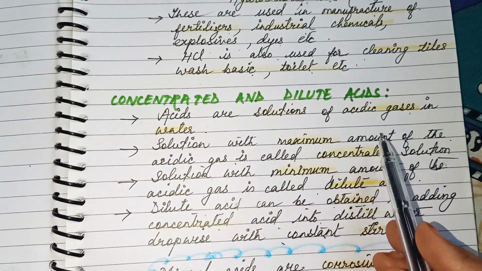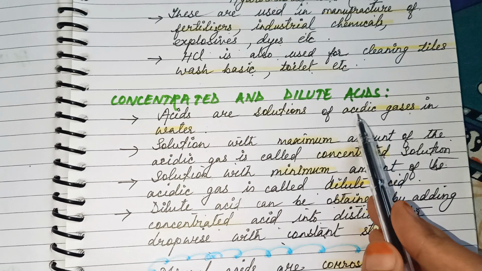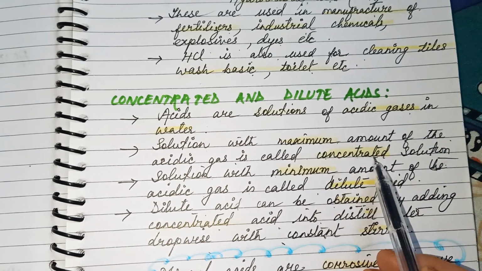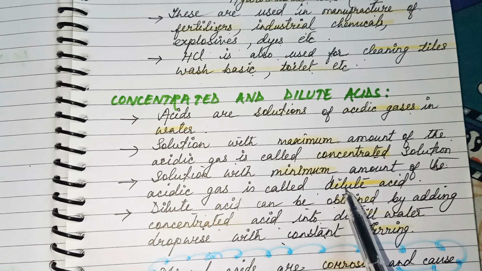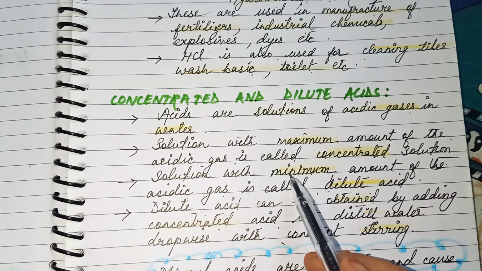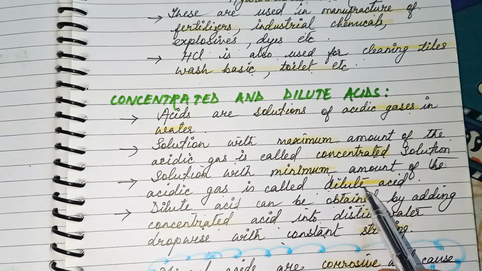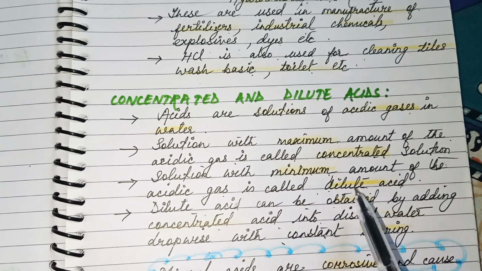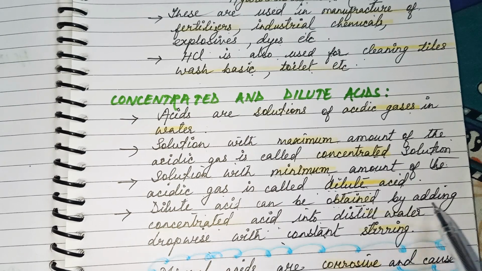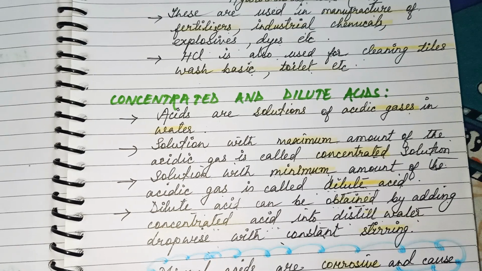When in this mixture the maximum amount is acidic gas and less is water, then we call it concentrated. And if the amount of water is more and the amount of acidic gas is less, that is minimum, then we call it a dilute acid. And this dilute acid can be obtained from concentrated acid. How? By adding concentrated acid into distilled water dropwise.